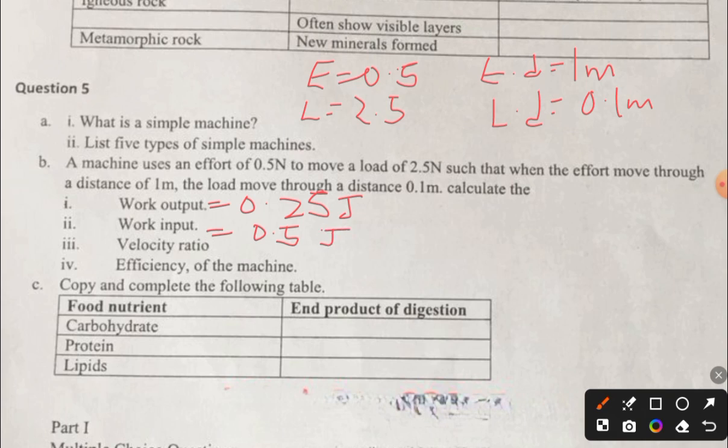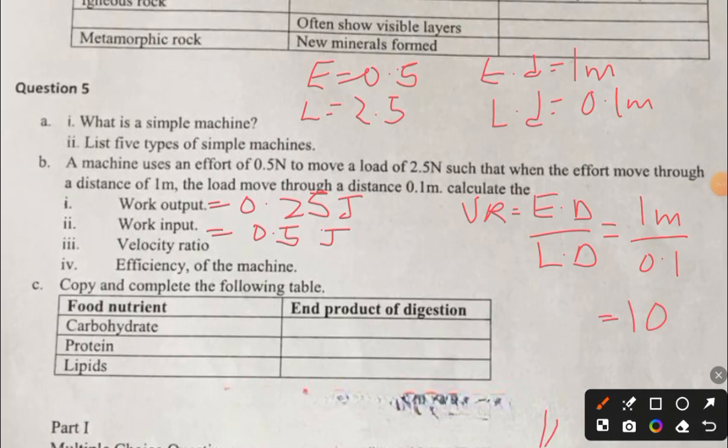The next one is velocity ratio. Velocity ratio equals effort distance over load distance. So your effort distance was 1 meter over load distance, which was 0.1. So this is going to give you 10. Velocity ratio doesn't have units, so it's 10.